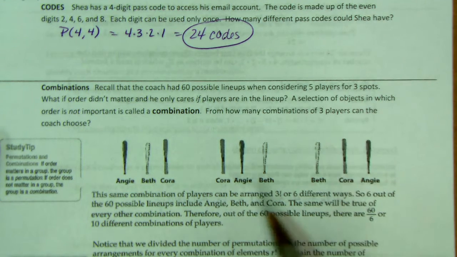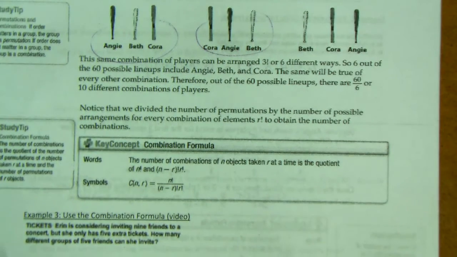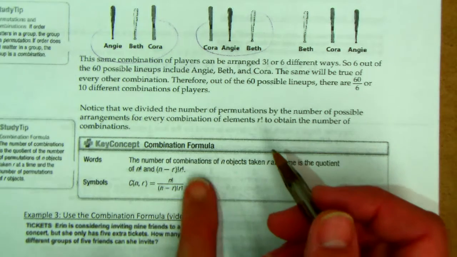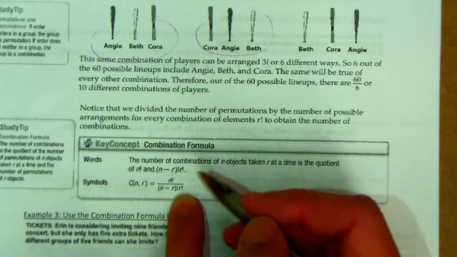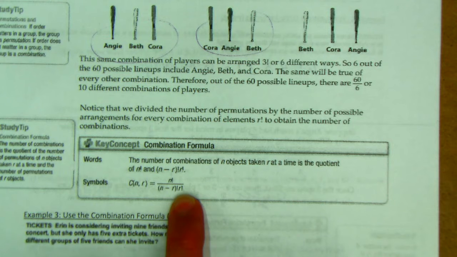All right, so when we look at it like that, we have to divide by one more thing. We have to take our permutation, which would be this part, and we're also going to divide by how many ways we can arrange the given amount that we're choosing. So how many ways can we arrange those 3 people, which would be 3 times 2 times 1, and that's why it's r factorial. I'll show you what this means. I'm going to do it longhand, and then I'll show you how I do it shorthand.